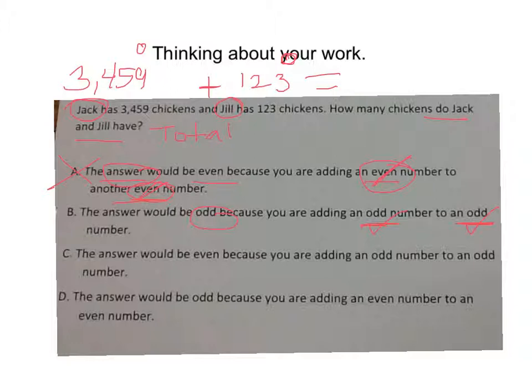Now, I have to remember my addition properties, excuse me. Odd plus odd equals what? Now, if I can't remember, there's an easy way to check it. I can find two odd numbers that are smaller and add them together. 1 plus 3 are both odd numbers, and that equals 4, which is an even number. So obviously, it's not going to always equal odd. So I know that is wrong, which makes B wrong.